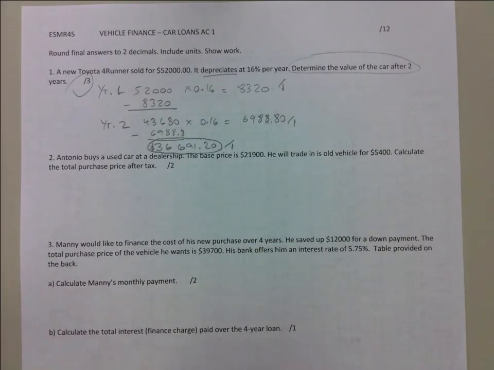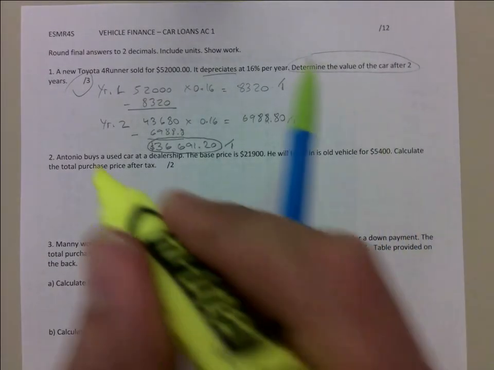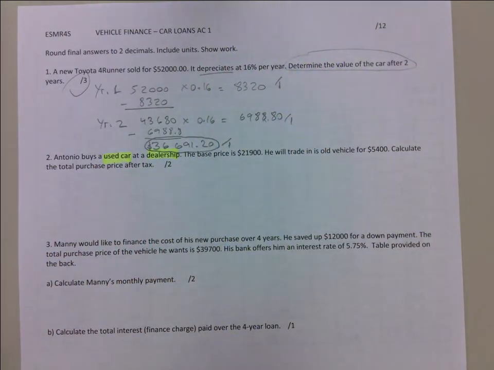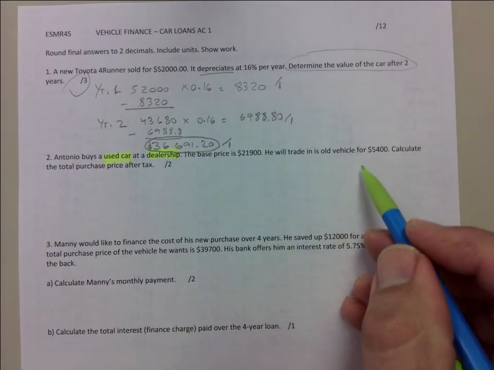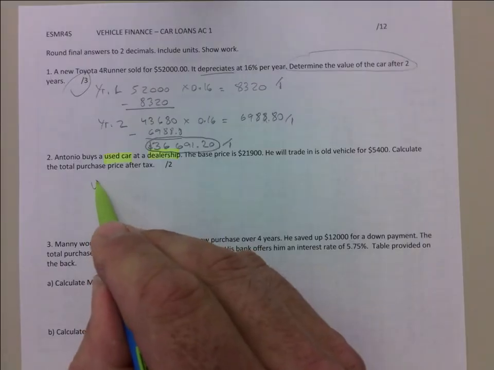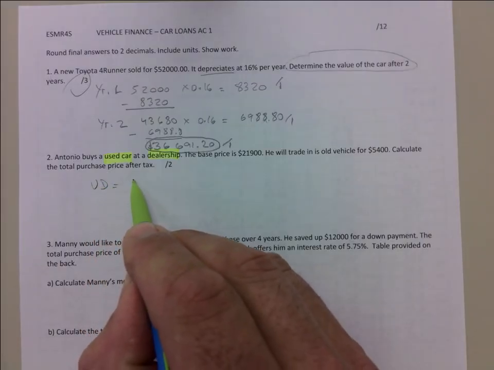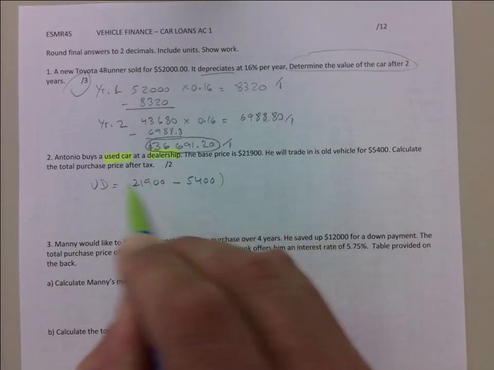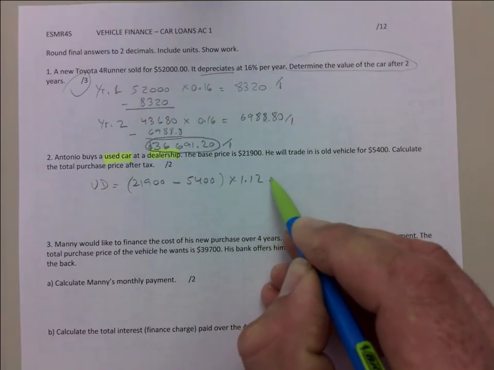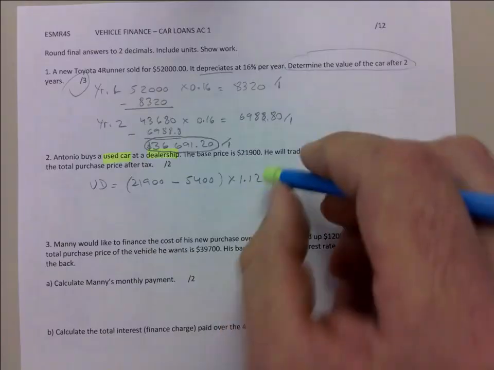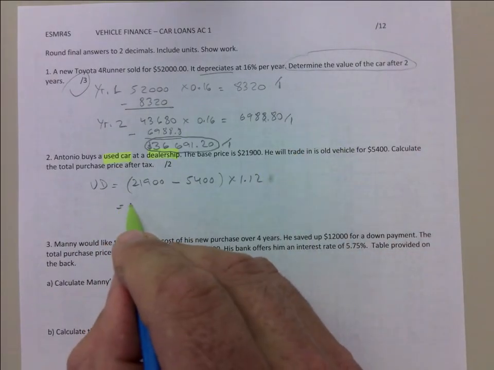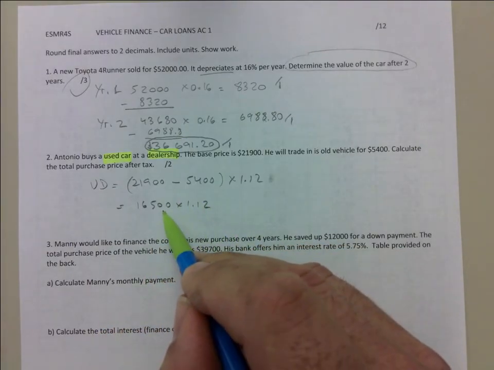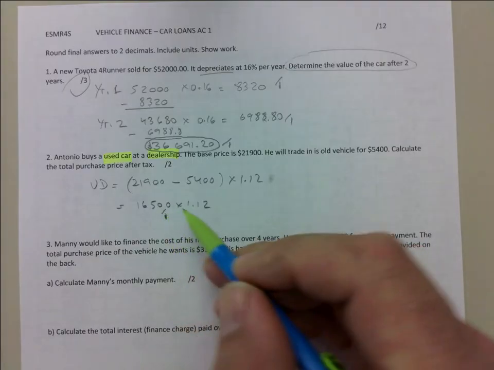Next, we're buying a used car. So used car at a dealership, there's a base price, and there's a trade-in. Calculate the price after tax. So it's used dealer. In this case, the sticker is just the entire price. We take off the trade-in. We multiply this by 1.12. We'll go underneath here. That's 16,500 times 1.12. You get a mark if I see 16,500 already.